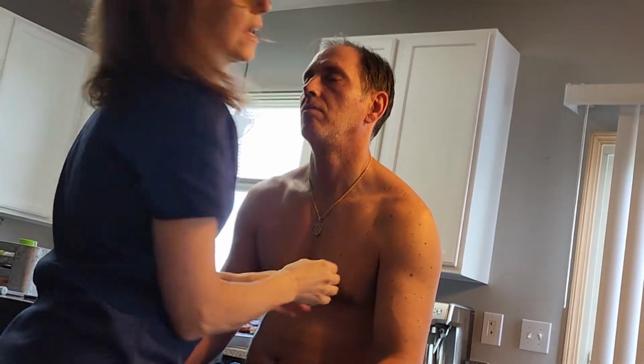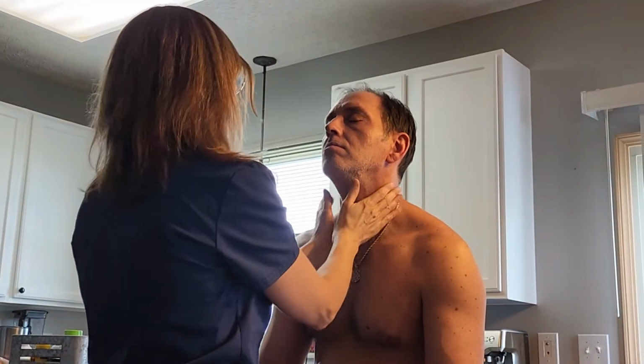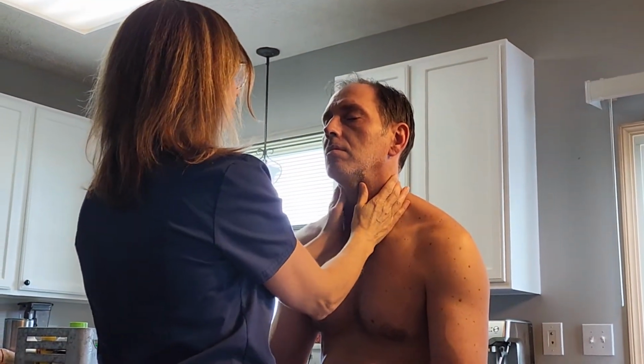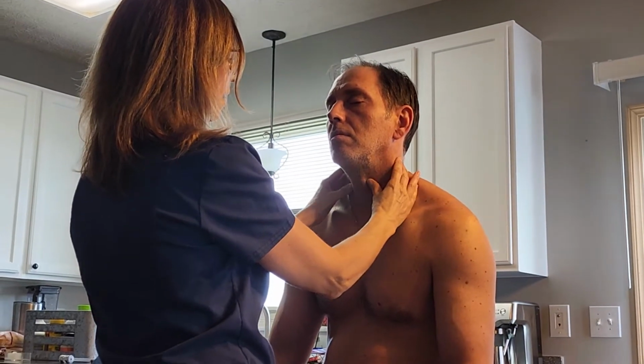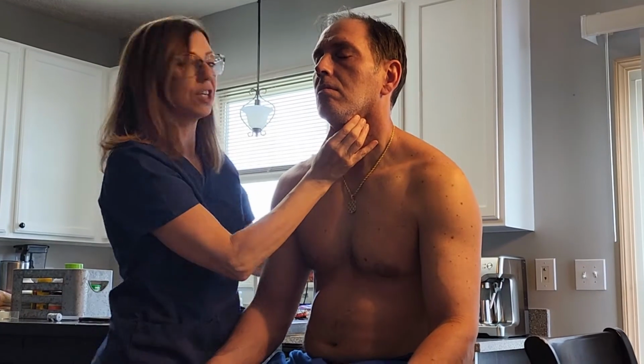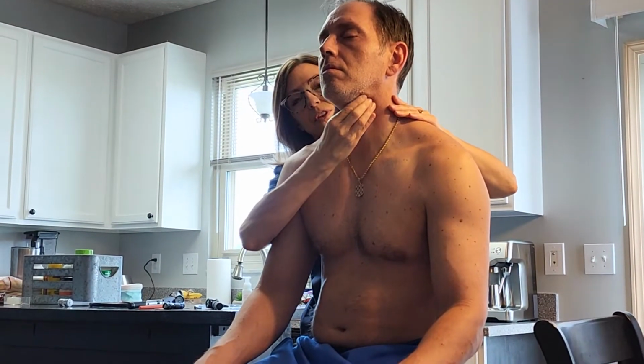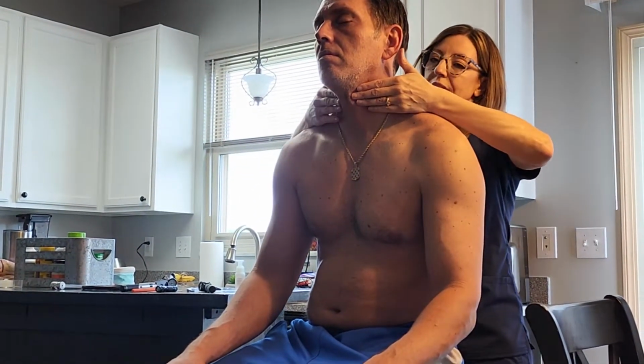Okay. Next, I'm going to check the position of the trachea, and I'm going to do this with my thumbs. So I'm just going to go down and make sure the trachea is nice and midline, and it is. I'm going to go behind the patient, and I'm going to inspect for the thyroid gland. I'm just feeling.